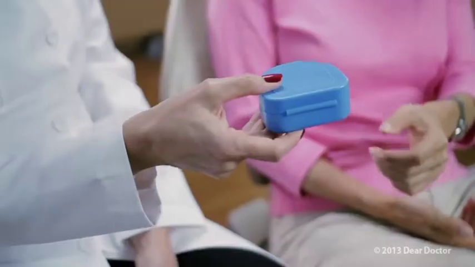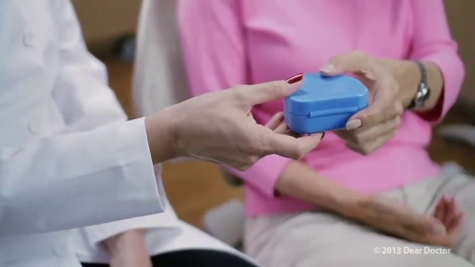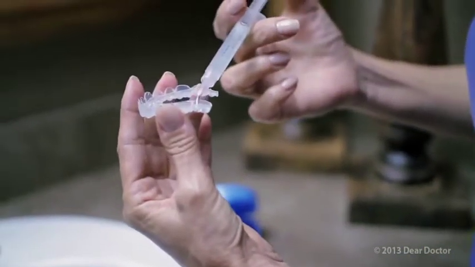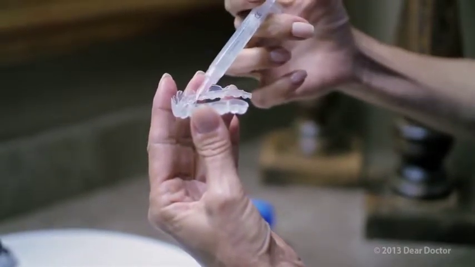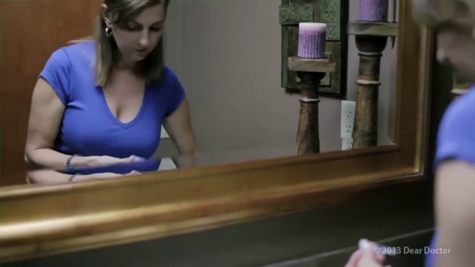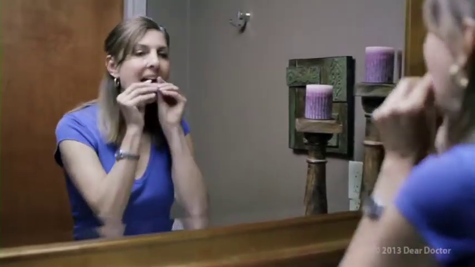First, your dentist makes molds of your teeth. Then, thin plastic mouth trays are created to fit your teeth exactly, allowing you to apply the bleaching gel. In order to see the desired results, you'll need to stick with your dentist's prescribed course of treatment. While this process takes longer, it can also be very effective and less expensive.